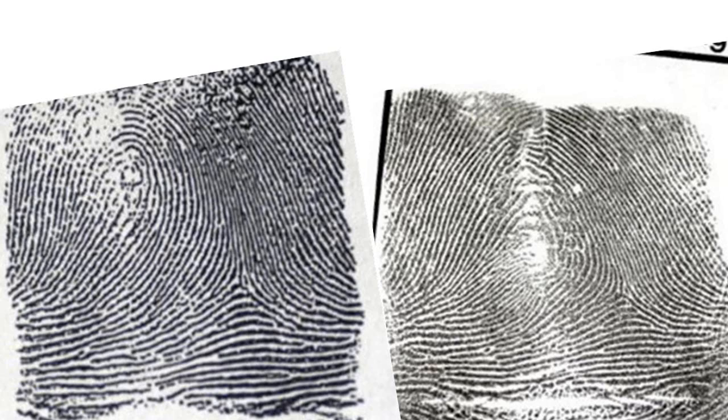Again, these are the two prints that I am comparing without any ridge features marked. These are the two prints with the ridge features that I marked with red circles and the yellow arrows. This is the representation of the ridge features that were marked in the two prints.